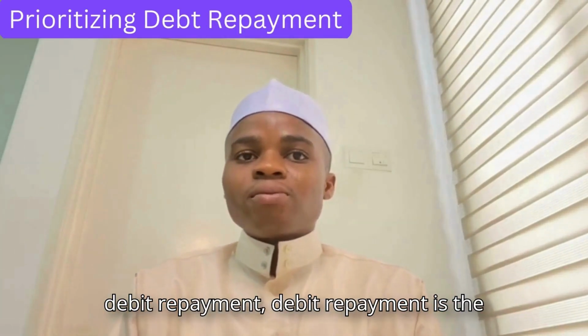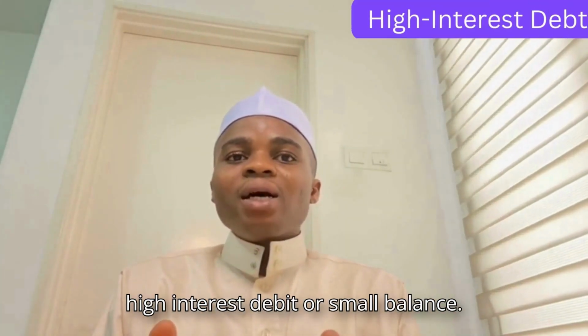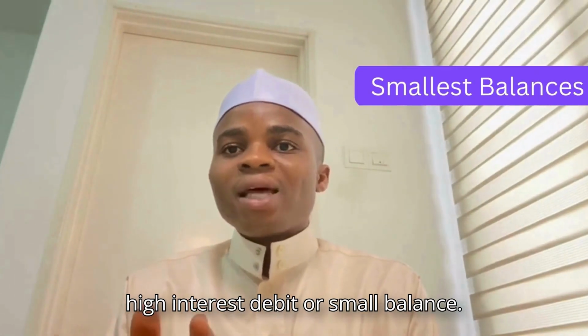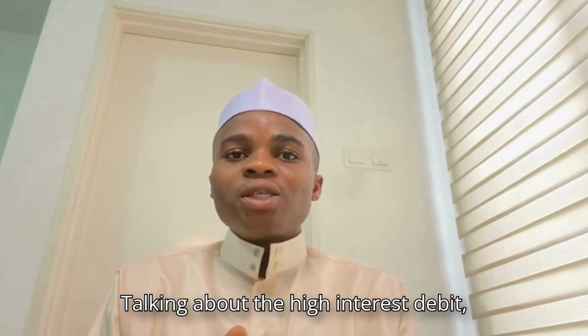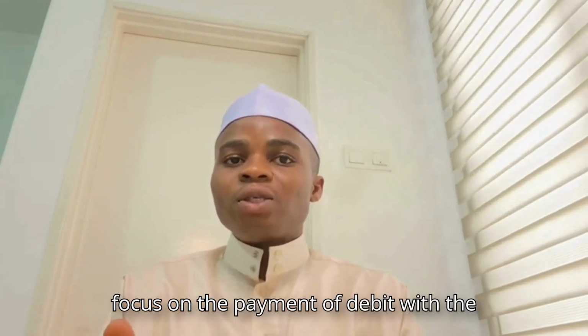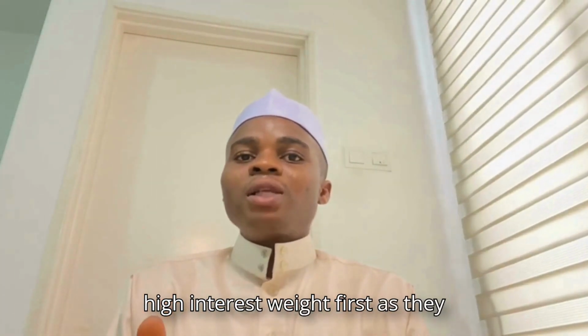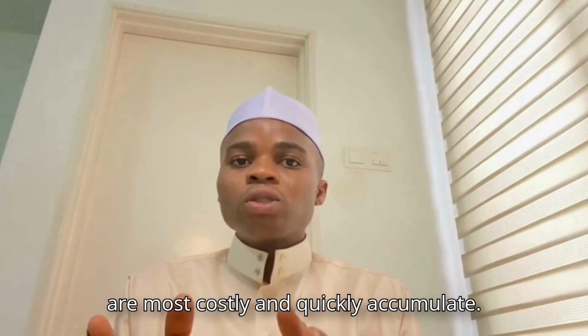Now, looking at debt repayment: high-interest debt or small balance. Talking about high-interest debt, focus on paying off the debt with the highest interest first, as it is the most costly and quickly accumulates.